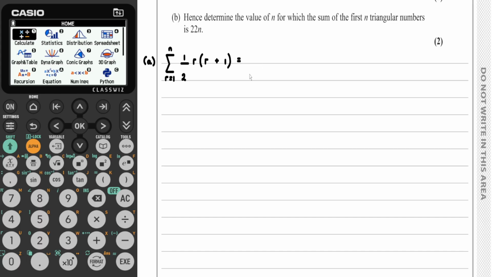And what this is equal to, well, if I take out the 1/2, I would have the sum of, here I've got r times r, which is r squared, and then I've got r times 1, which is just r. So I've got a half times the sum of r squared from r equals 1 to r equals n, plus the sum of r from r equals 1 to r equals n.